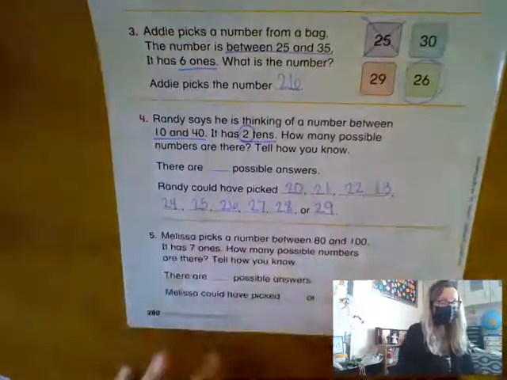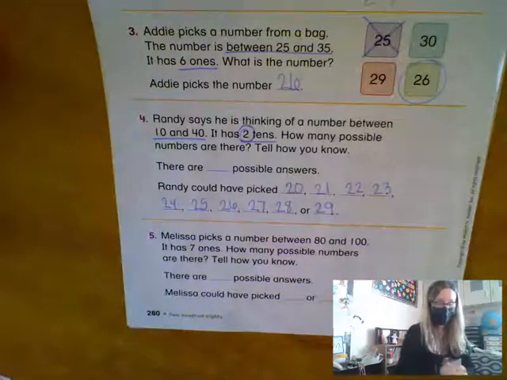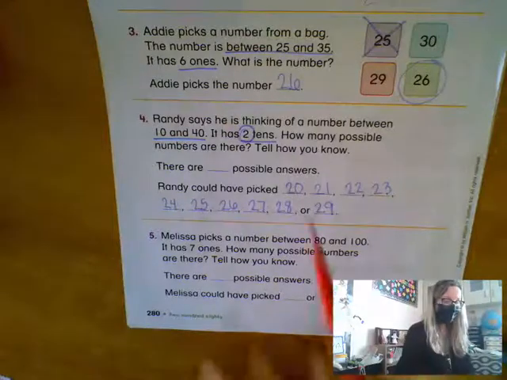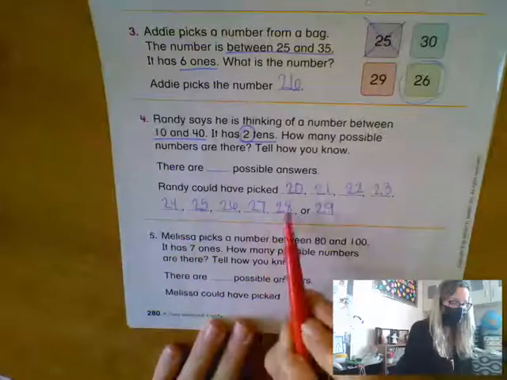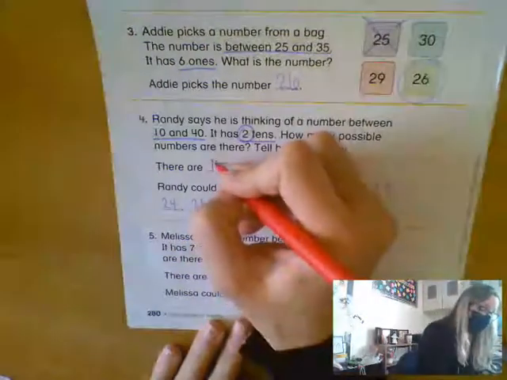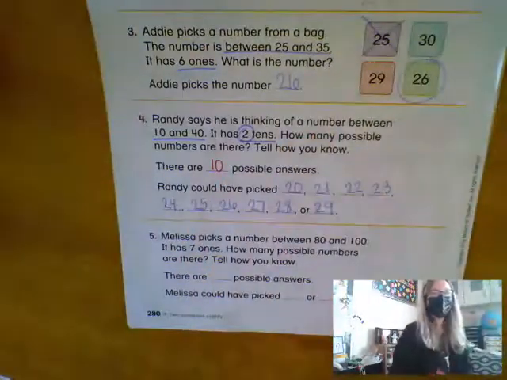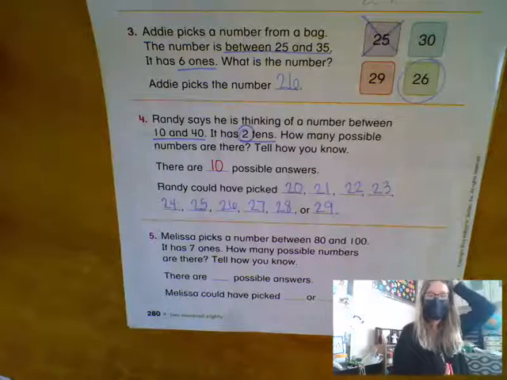So how many choices does he have? Let's count his choices. Ready? 1, 2, 3, 4, 5, 6, 7, 8, 9, 10 choices. So there are 10 possible answers for the number he's thinking of.